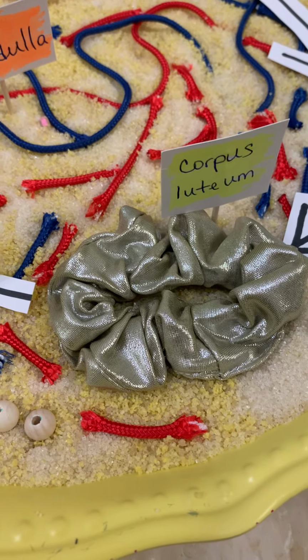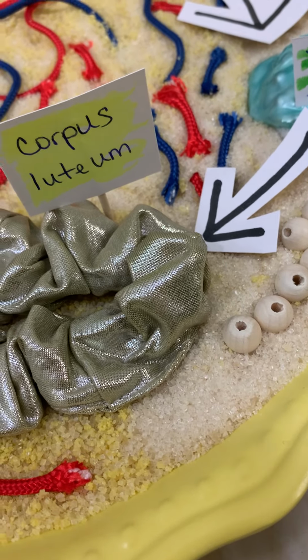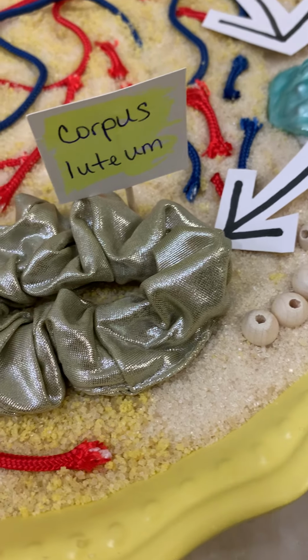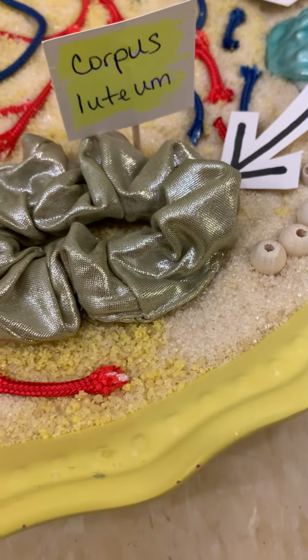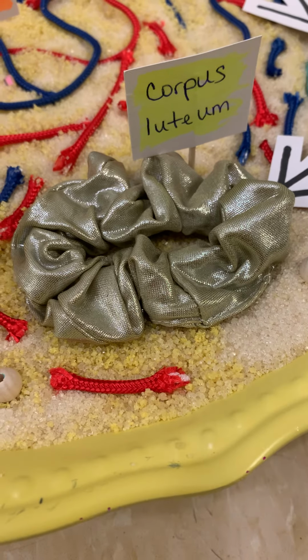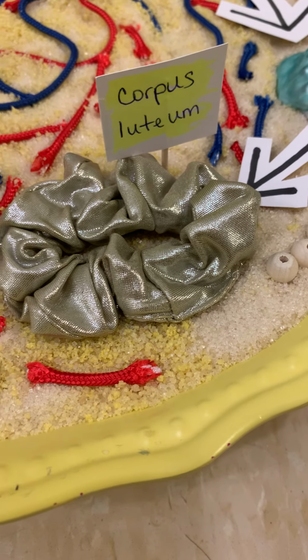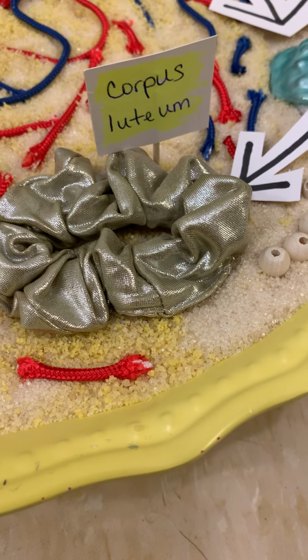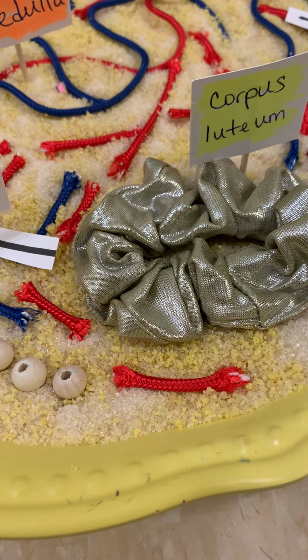And coming on down to the corpus luteum, this is what happens after the follicle has ovulated. This is an endocrine organ, actually. It secretes progesterone, and this also stimulates the uterus to prepare for possible pregnancy.